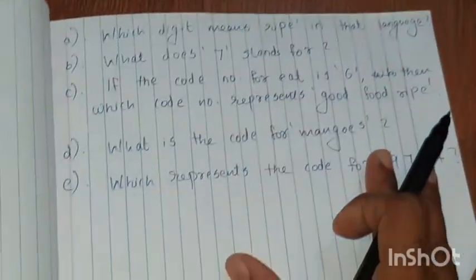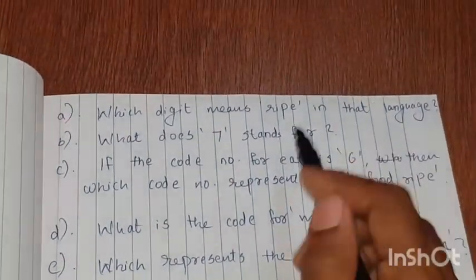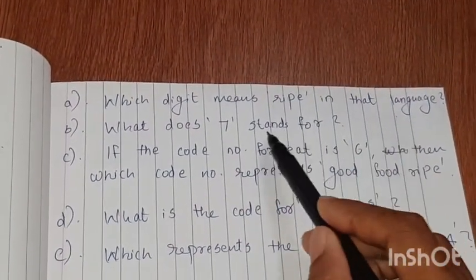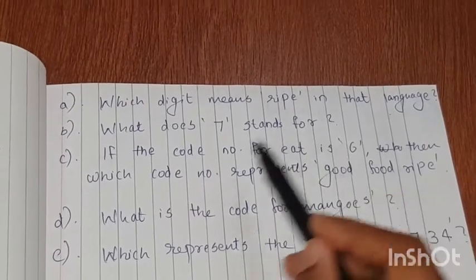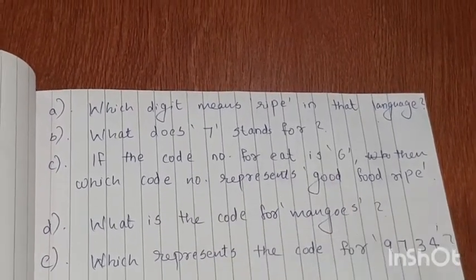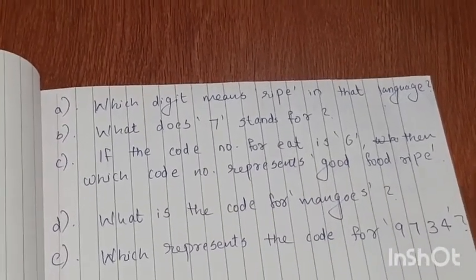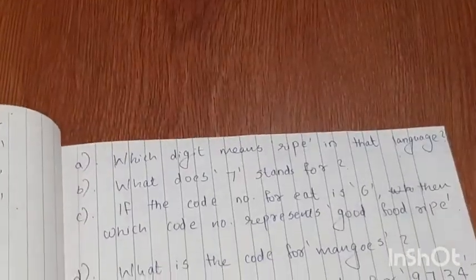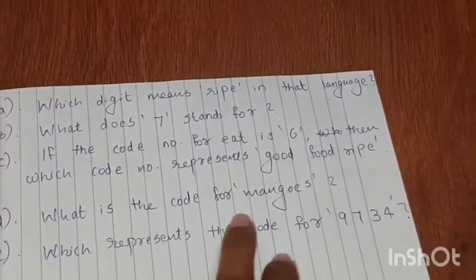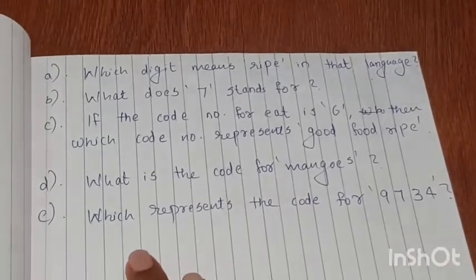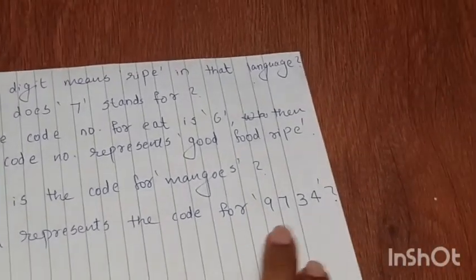They are, which digit means ripe in that language? Second question is, what does 7 stand for? Third question is, if the code number for eat is 6, then which code number represents good food ripe? Then the fourth sub question is, what is the code for mangoes? And the fifth sub question is, which represents the code for 97?